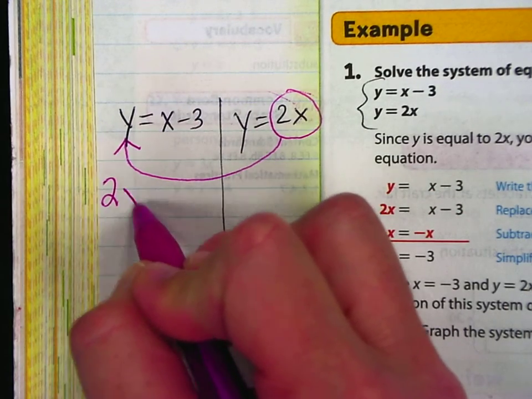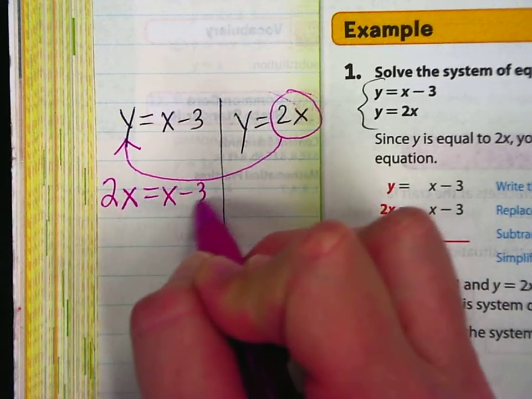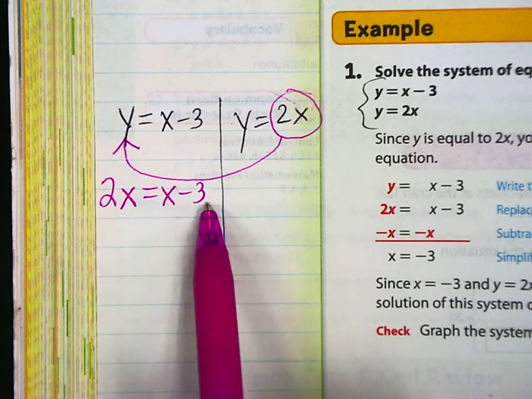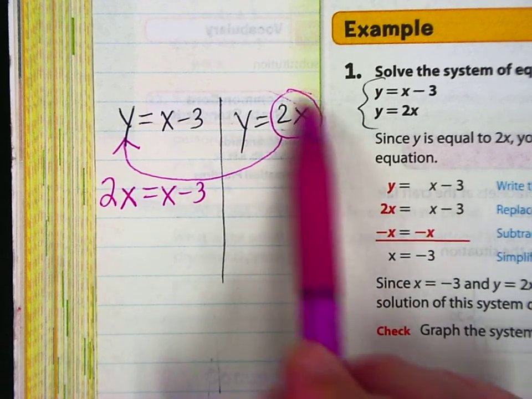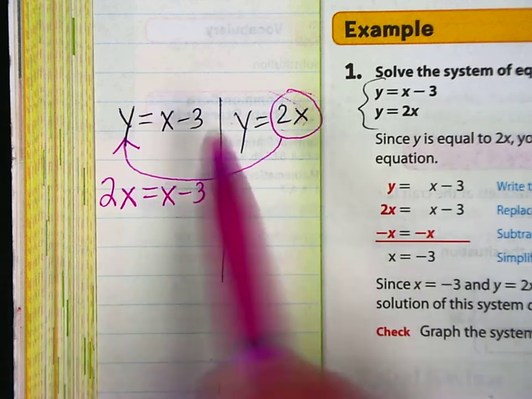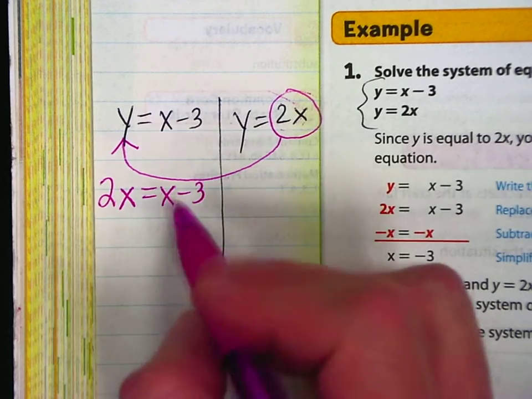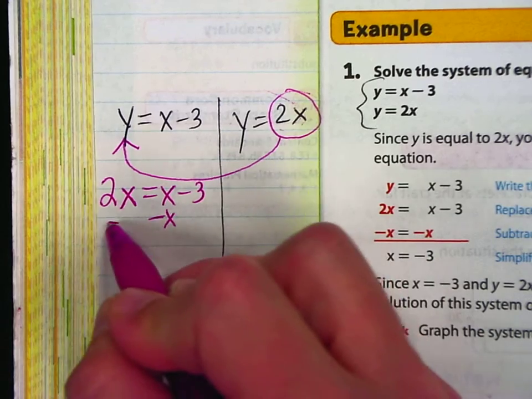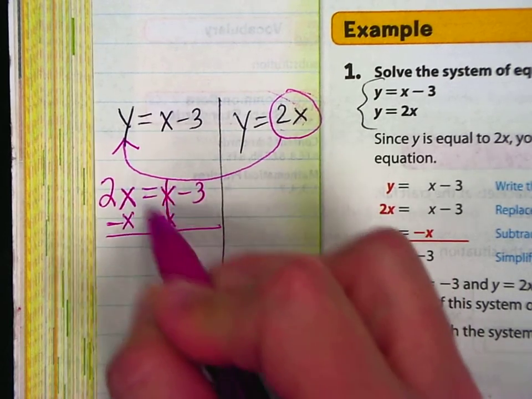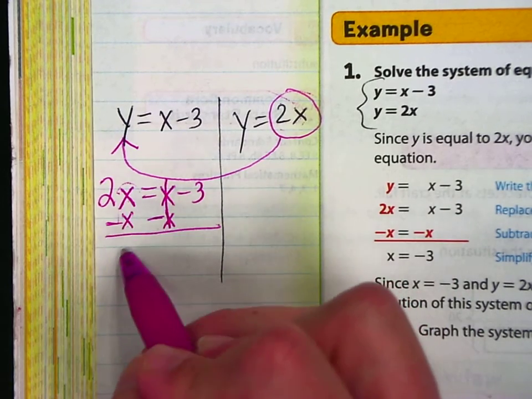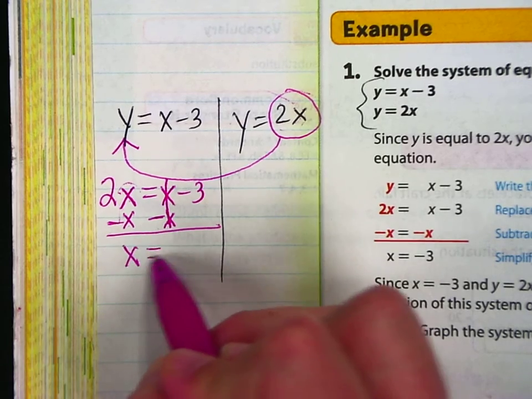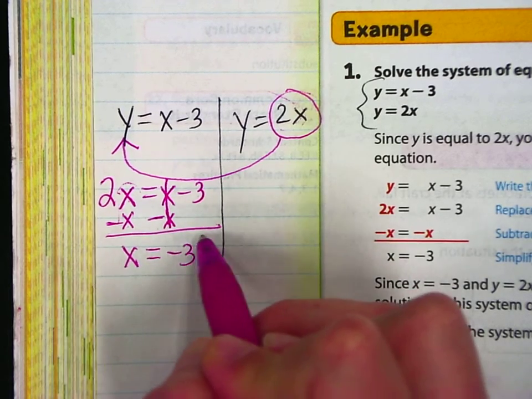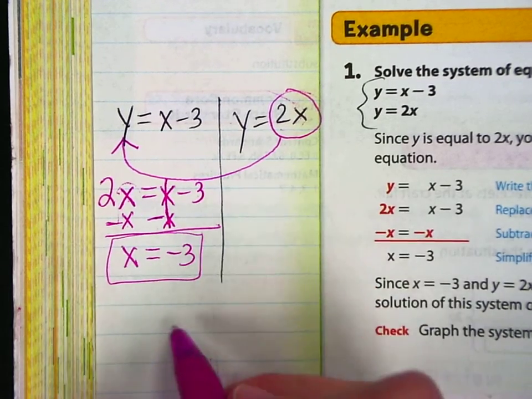So we're going to write 2x equals x minus 3. Everything else in the equation stays the same. You're going to plug in y's answer in for y. So now we're going to solve this equation. We have x's on both sides, so we need to combine like terms. I'm going to subtract 1x and move it over here and combine it with this. 2x minus 1x is 1x, and then I have that negative 3 left. So x equals negative 3.